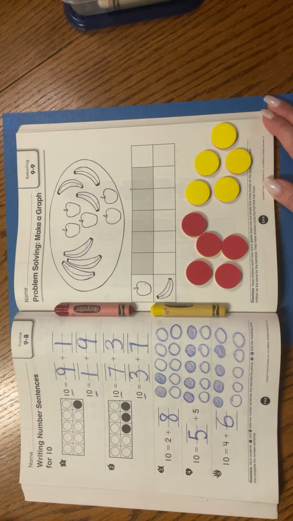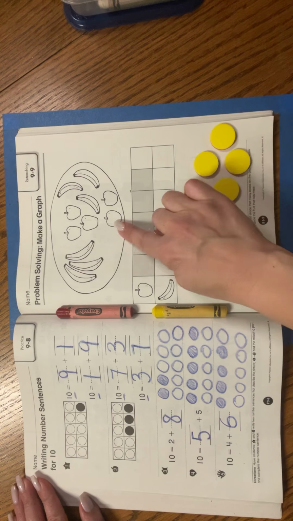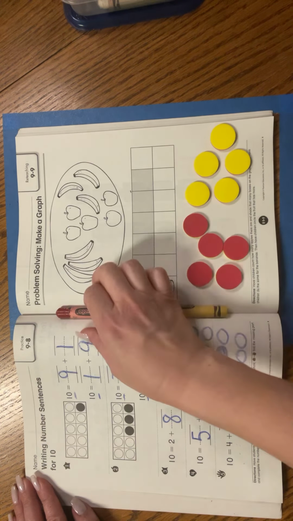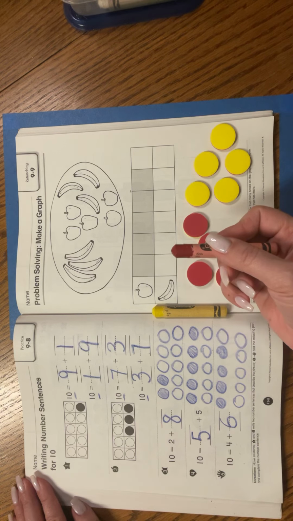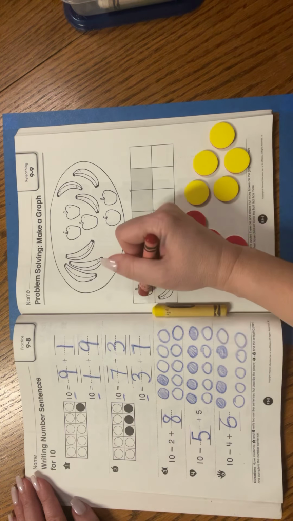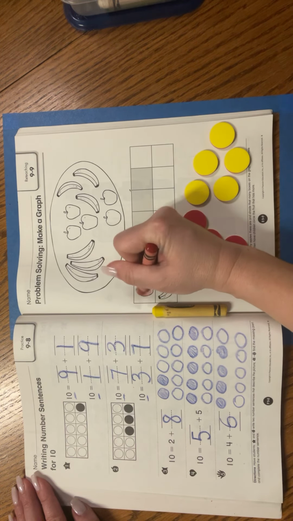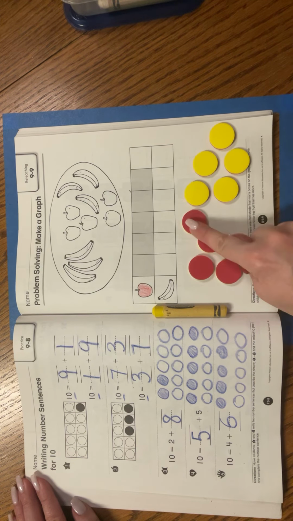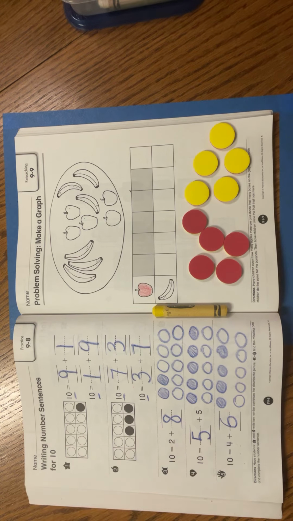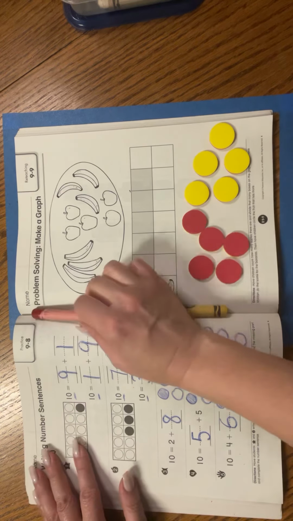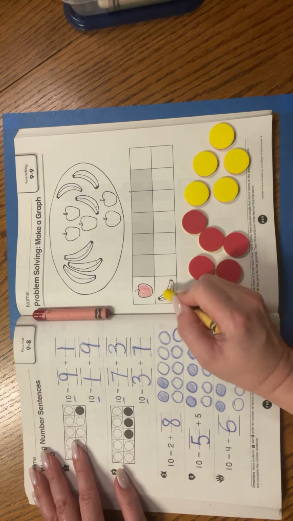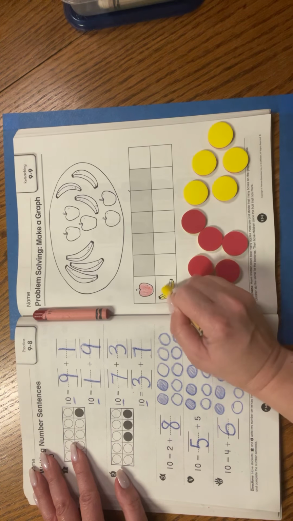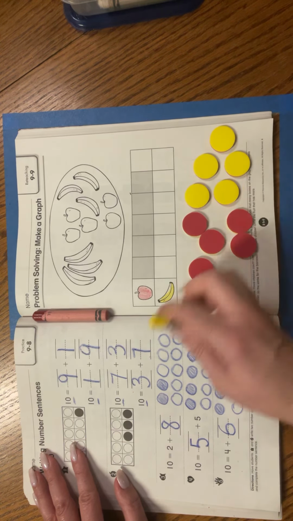Today we are going to graph some apples and bananas. So for our apples, we will use our red crayon. Let's color the apple in the key red so we know. And then we'll use the red side of our dots for apples. And then we'll use yellow for bananas. All right, yellow banana, yellow color, yellow dots.